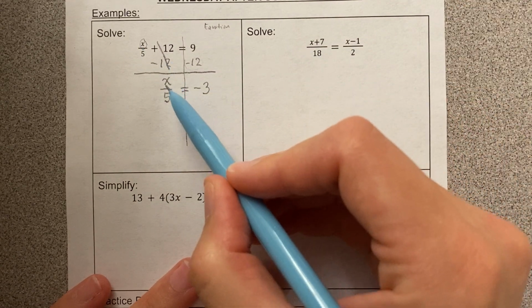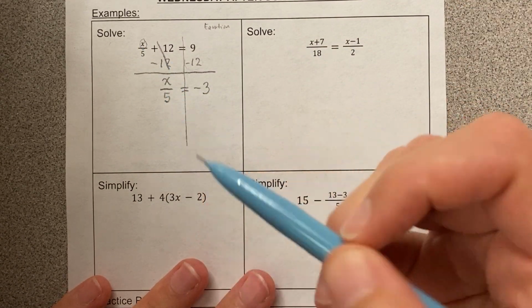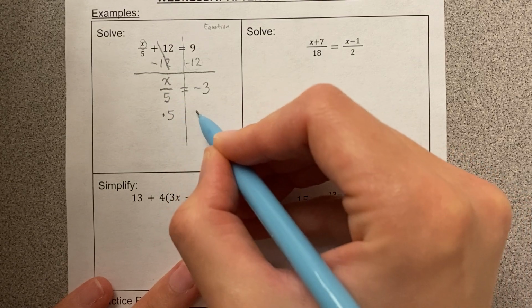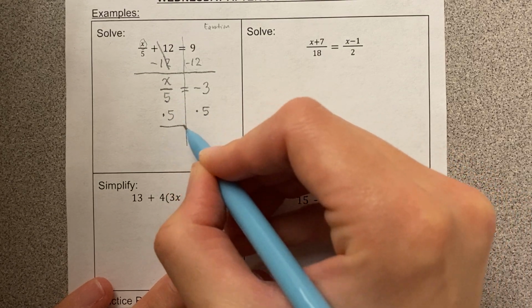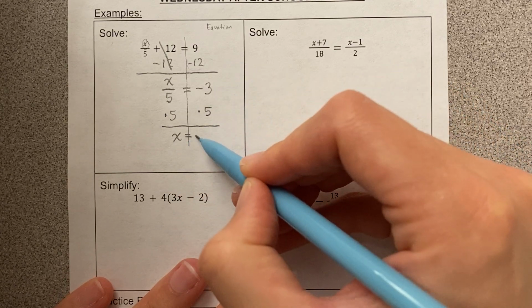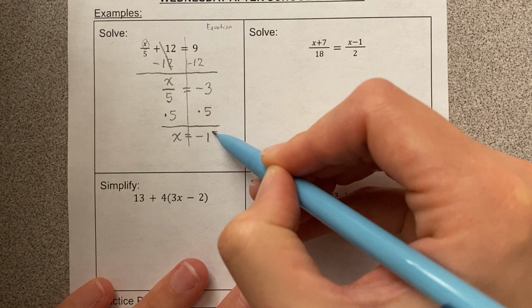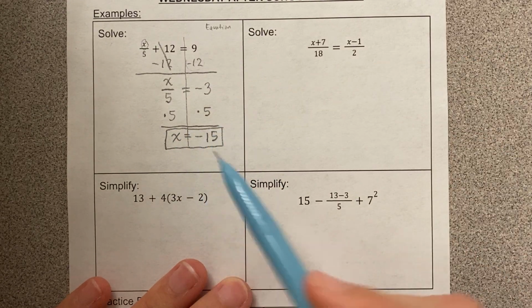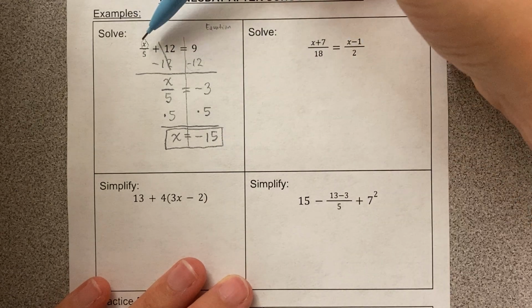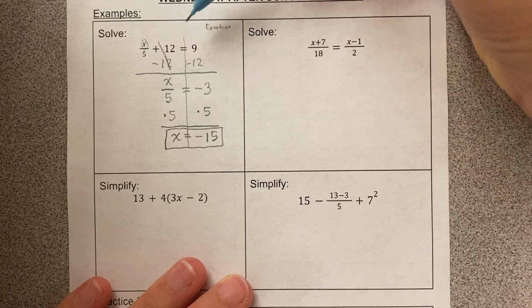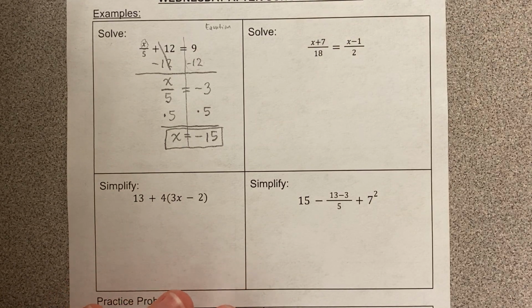Now, this says x divided by 5. So I'm doing the opposite of dividing. I'm multiplying by 5. I get x equals a negative times a positive is a negative, and 3 times 5 is 15. I can go back and check work, right? I can take negative 15, if I put it right here, negative 15 divided by 5 is negative 3 plus 12 equals 9. Yep, that's true.